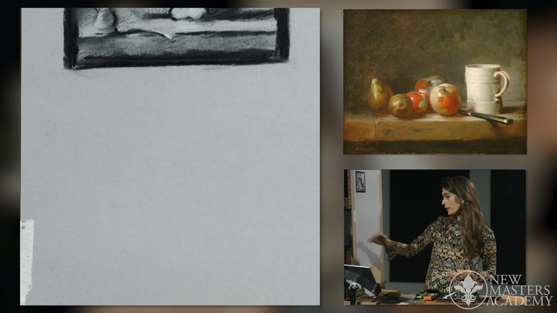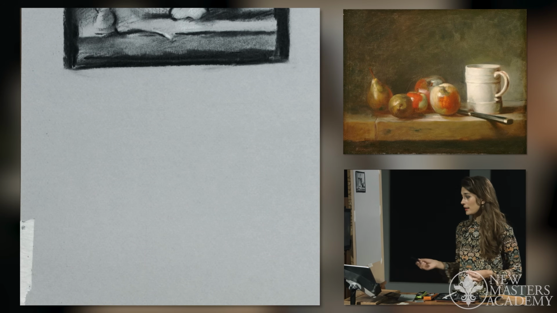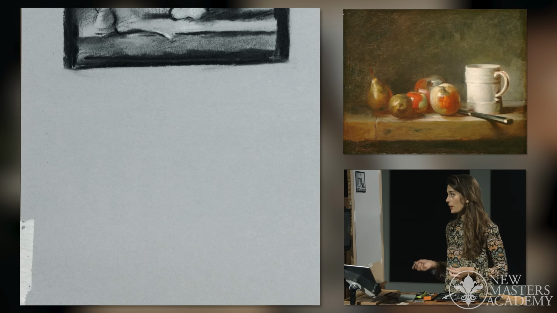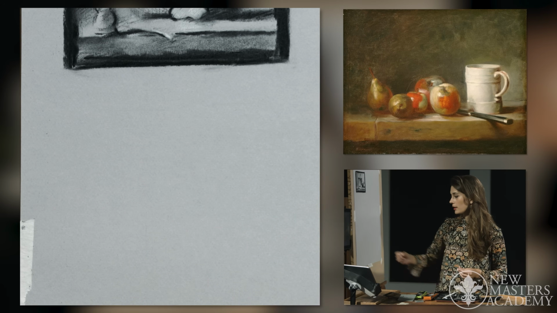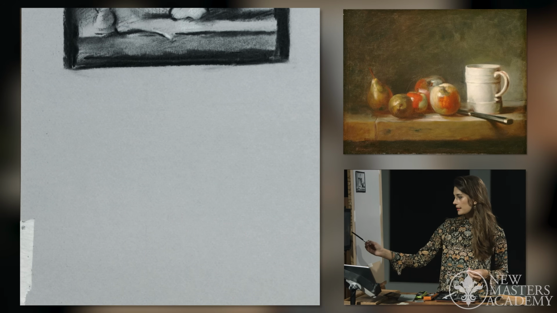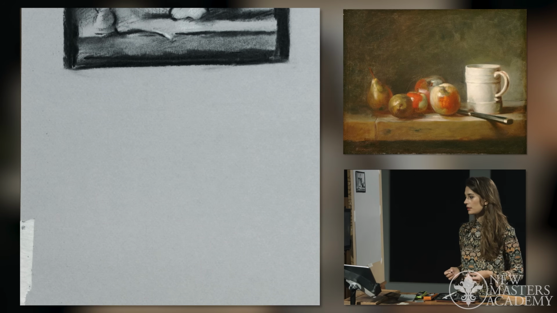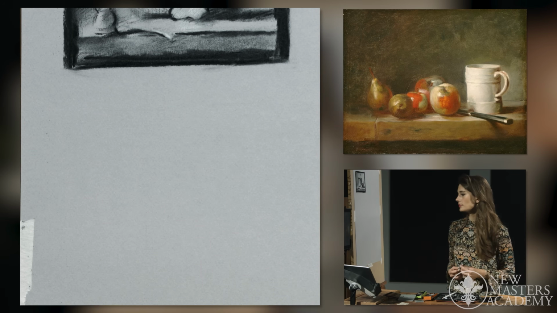It's coming from, again, perhaps he was painting this on the same countertop as the previous image. Light is clearly coming from the left, so we have cast shadows on the right side.